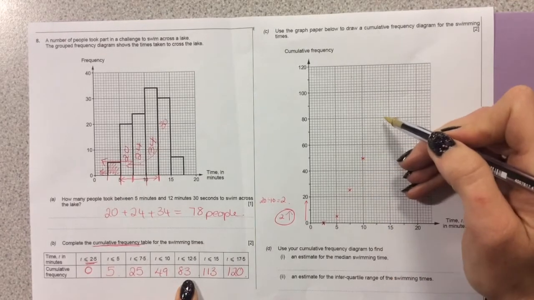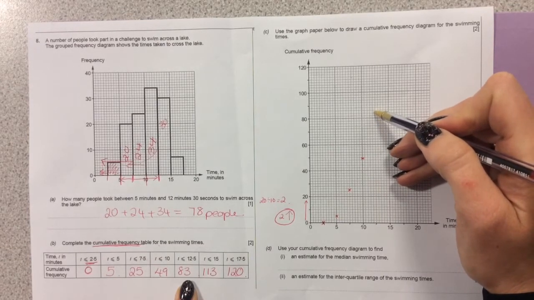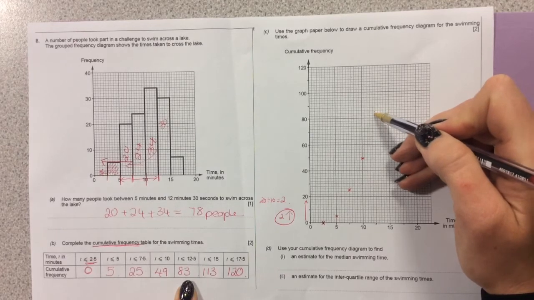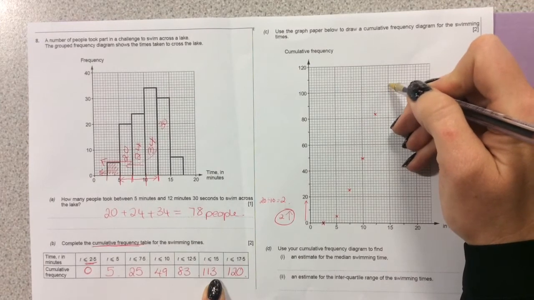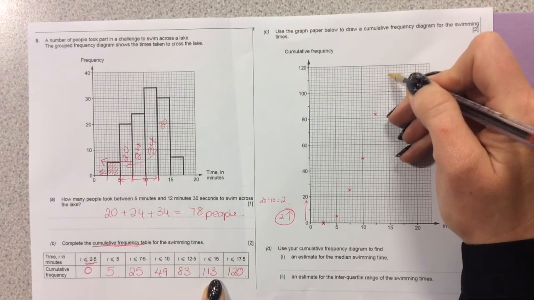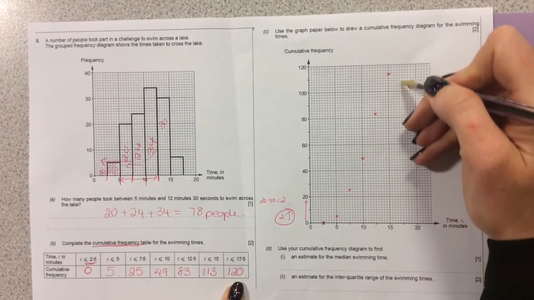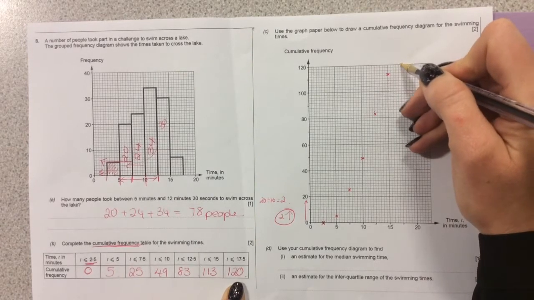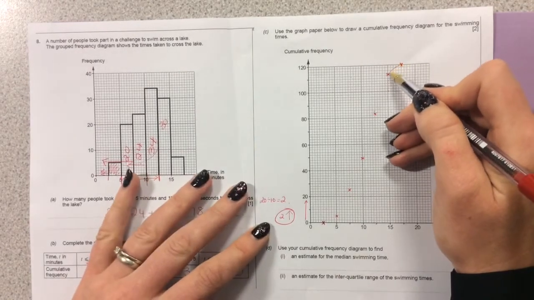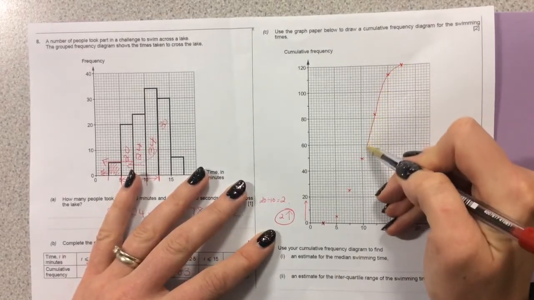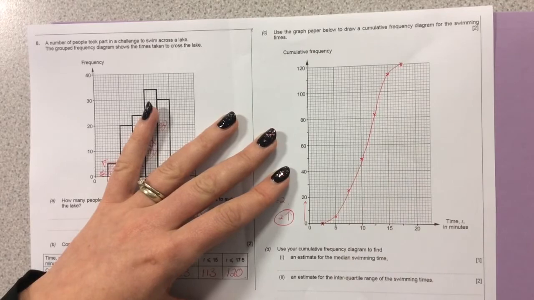12.5 is 83, so I've got 80, 82, 84. I'm looking for 83, so it's in between 82 and 84. 15 is 113, so I've got 100, 2, 4, 6, 8, 10, 12, 13. And then lastly, at time less than 17.5 minutes, I'm looking for 120, which is there. Now remember, your cumulative frequency graph will always be a nice smooth curve passing through all of these points, just like so.